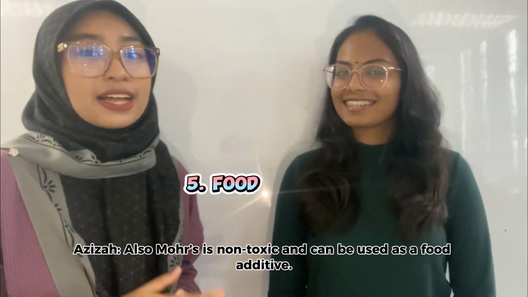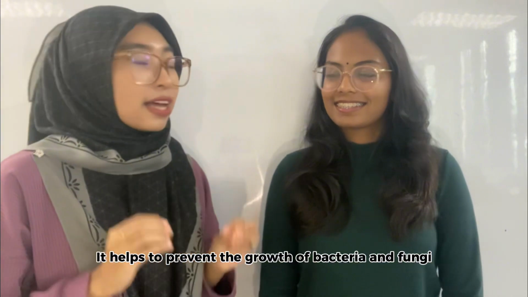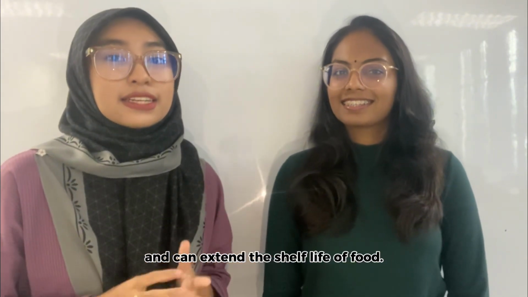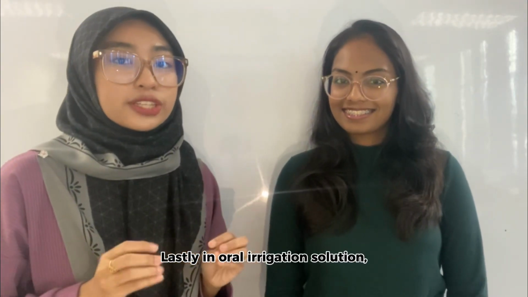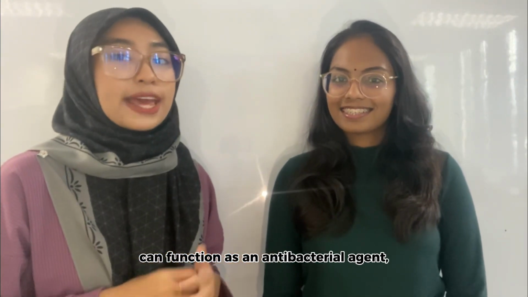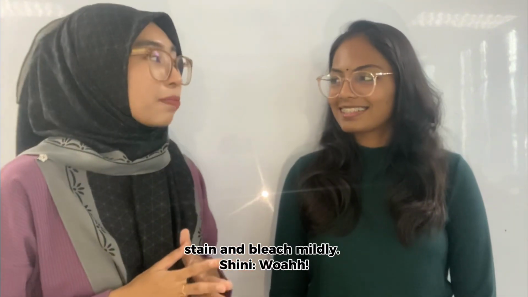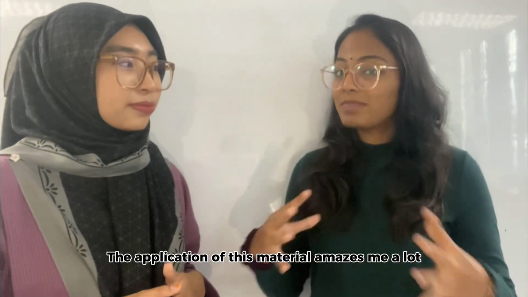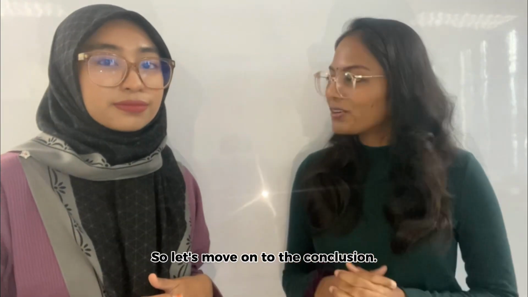Also, Mohr's salt is non-toxic and can be used as a food additive. It helps to prevent the growth of bacteria and fungi and can extend the shelf life of food. Lastly, in oral irrigation solution, potassium permanganate can function as an antibacterial agent, while oxalic acid has the ability to remove stain and bleach mildly. Wow, the application of this material amazes me a lot, and it's actually quite around us. So let's move on to the conclusion.